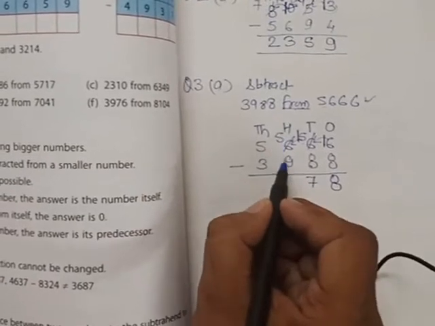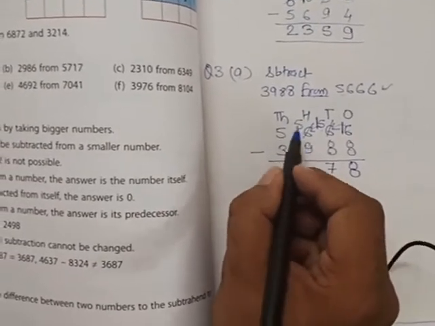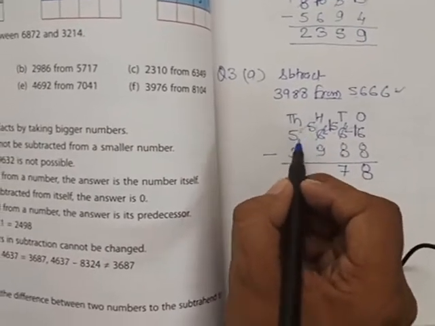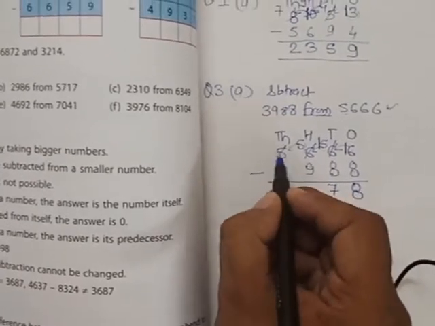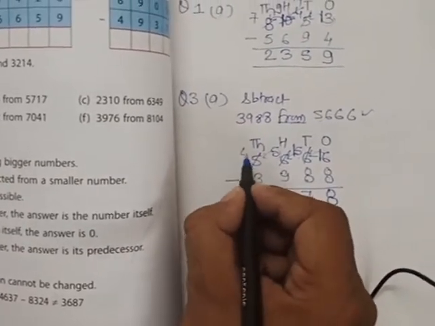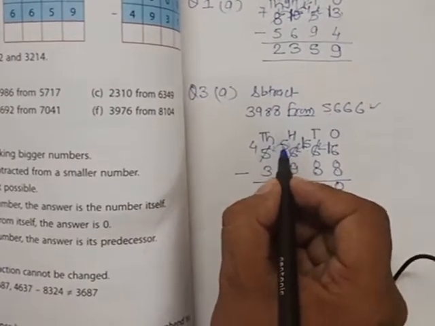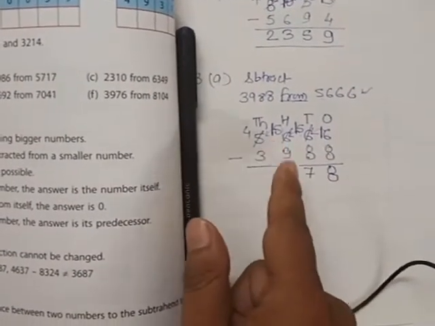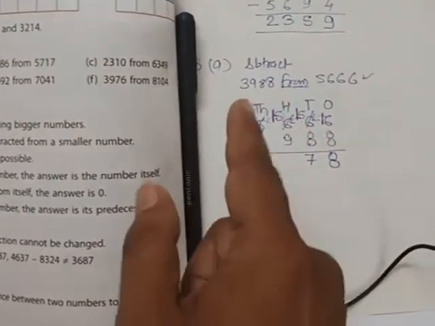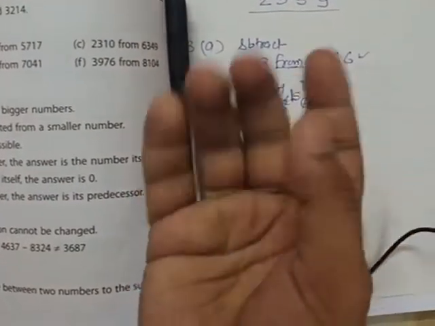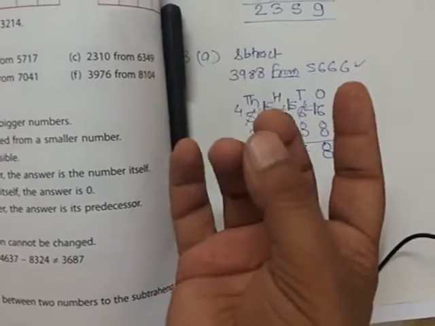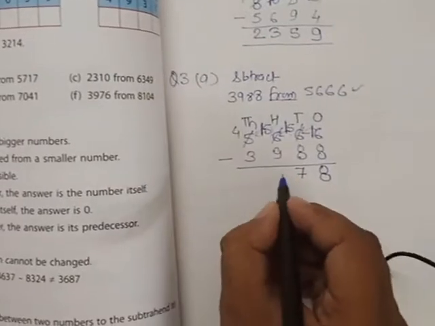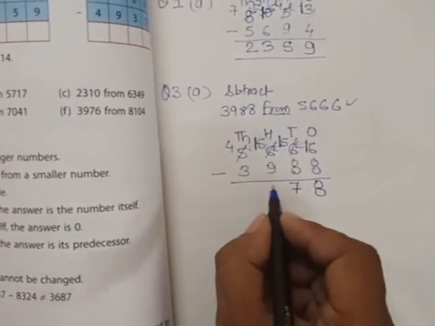Now can we subtract 9 out of 5? No, we can't subtract 9 out of 5 because 5 is smaller than 9. So what will the 5 do? It will go to its neighboring number and borrow 1 out of 5. Then this 5000 will be reduced to 4 and it will give its one to the hundreds number 5, so that number will become 15. Now out of 15 we can subtract 9. So we start counting after 9 up to 15: 10, 11, 12, 13, 14, 15. How many times have we counted? Only 6 times. So the number remaining here is 6.